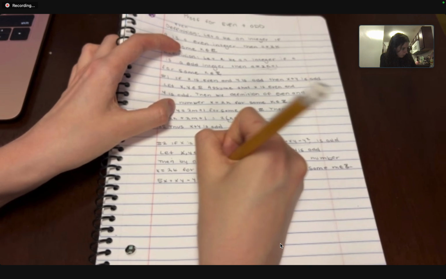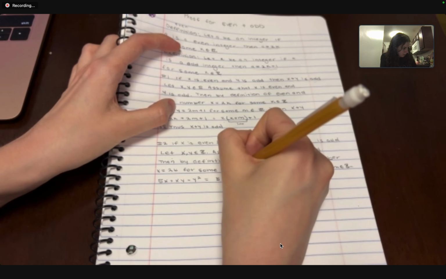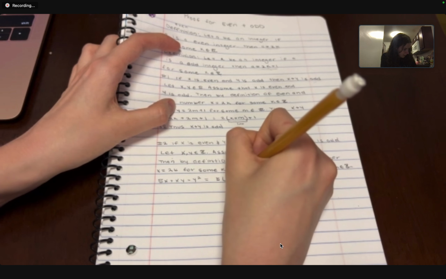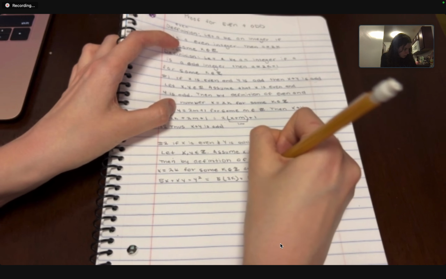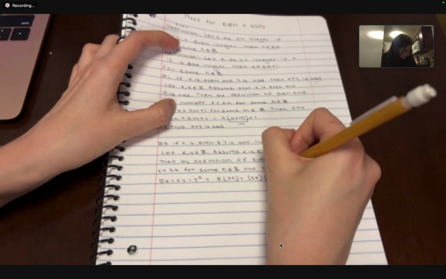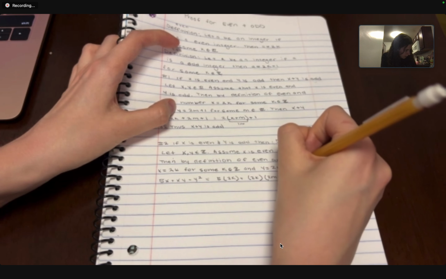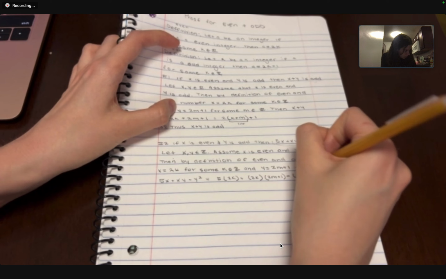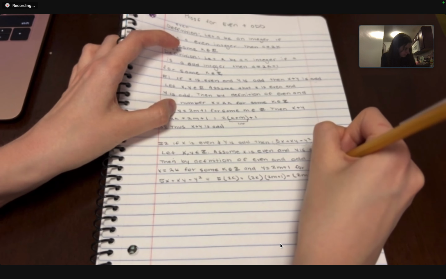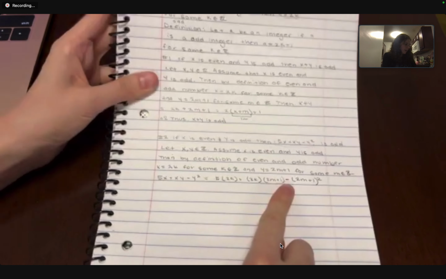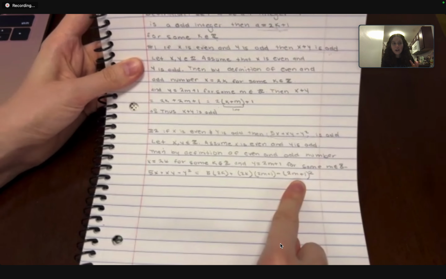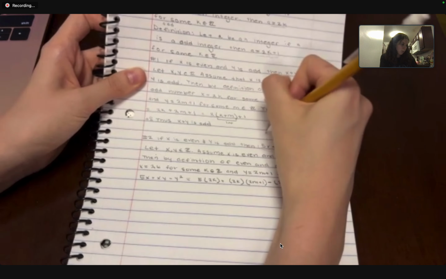What we know is 5x, x can be substituted for 2k, which similarly we have 2k multiplied by 2m plus 1 minus (2m plus 1) squared. Now, whenever I have something like that, I could maybe do it in my head, but just to be safe, let's just do the work up here.